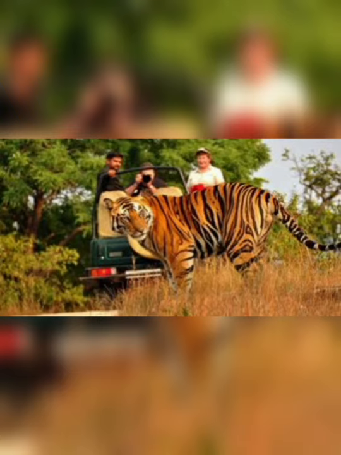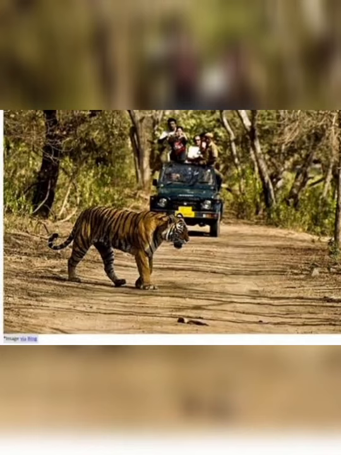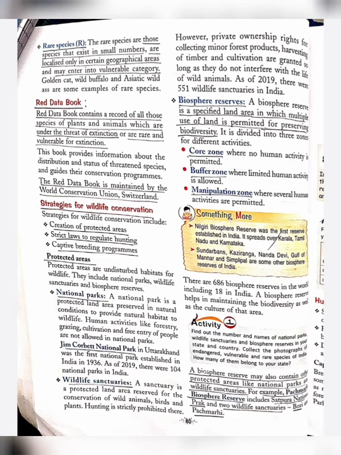There are some famous national parks like Jim Corbett National Park. As of 2019, there were 104 national parks in India. Wildlife sanctuaries. A sanctuary is a protected area reserved for the conservation of wild animals, birds and plants. Hunting is strictly prohibited here.